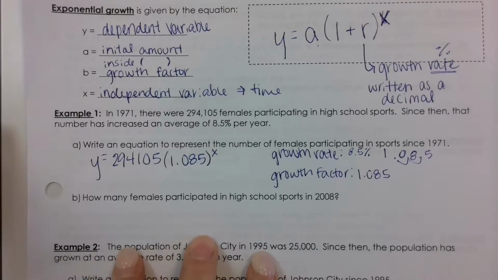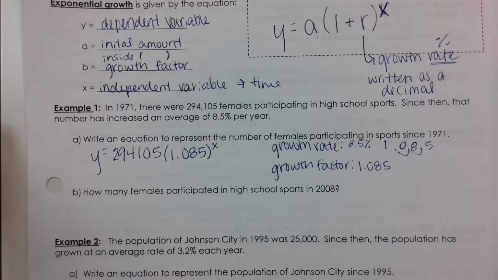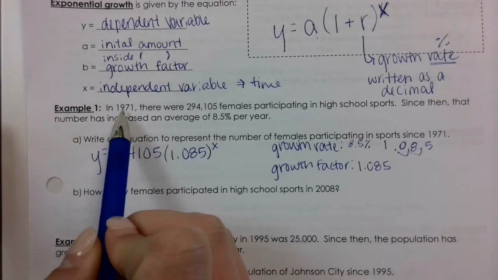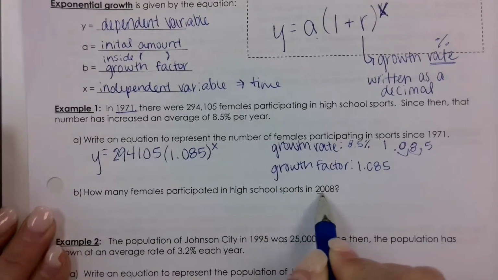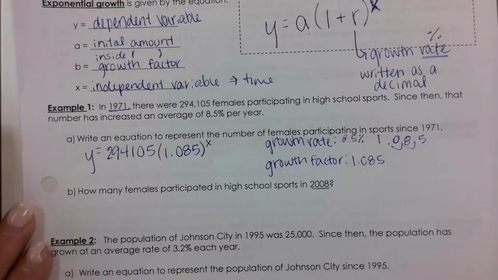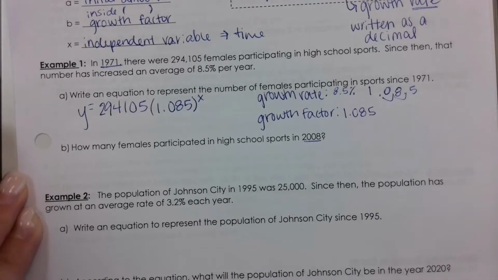So for the next part, it says how many females participated in high school sports in 2008. How are we going to figure that out? Well, we got to figure out how much time has passed from when we started to 2008, right? So how are we going to do that? Subtract. So 2008 minus 1971, what do we get? Type that in your calculator real quick.